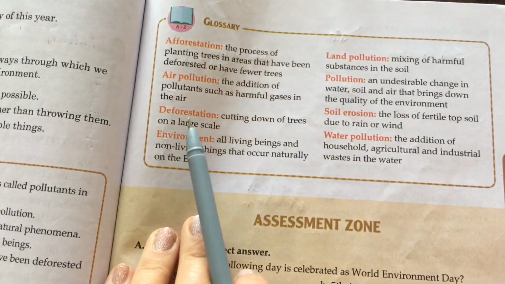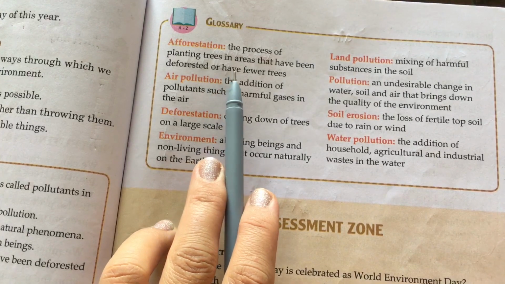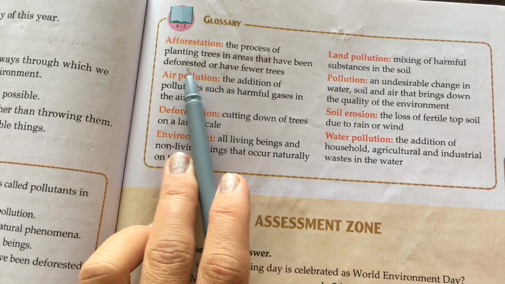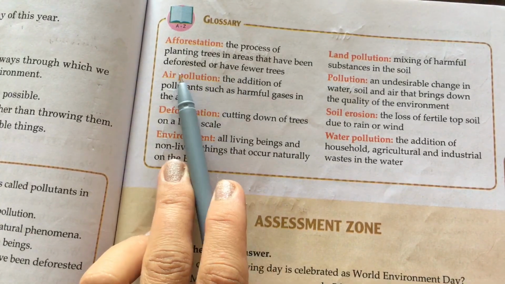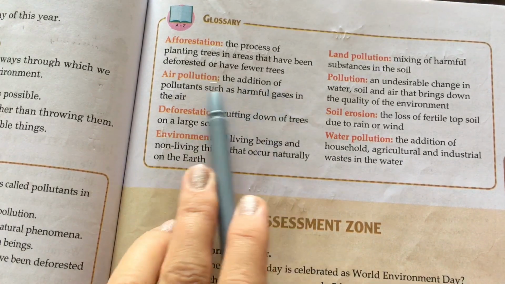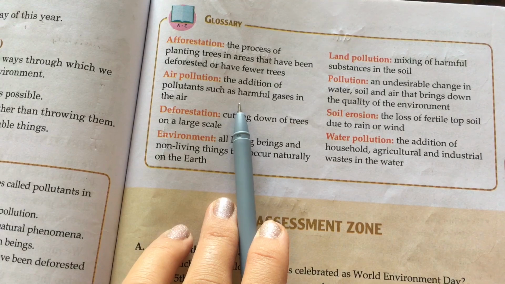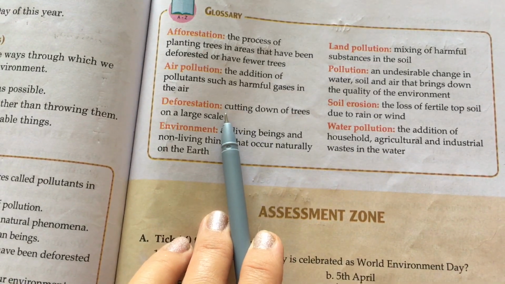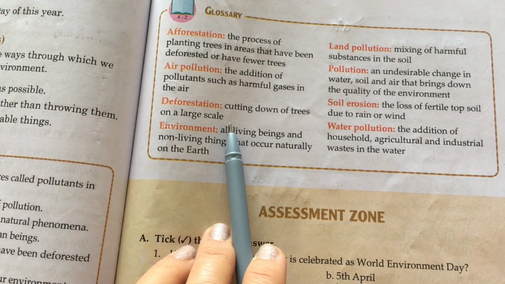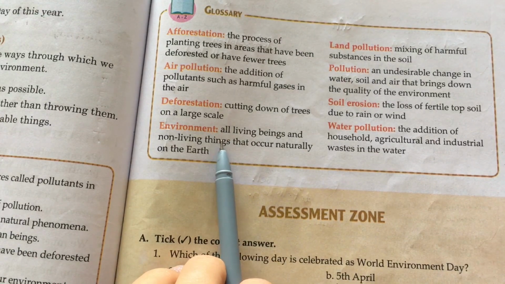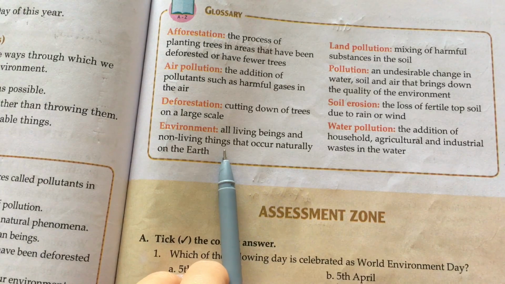Glossary. Afforestation. The process of planting trees in areas that have been deforested or have fewer trees. Air pollution. The addition of pollutants such as harmful gases in the air. Deforestation. Cutting down of trees on a large scale. Environment. All living beings and non-living things that occur naturally on the earth.